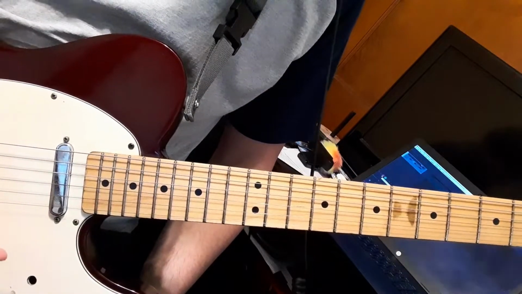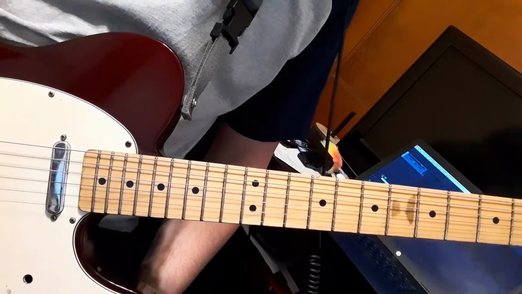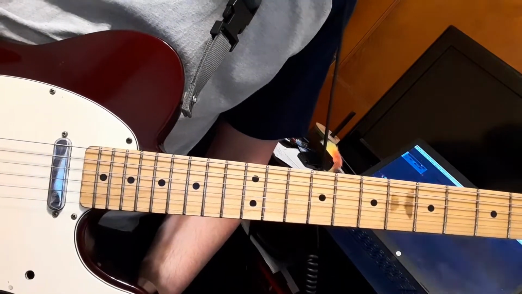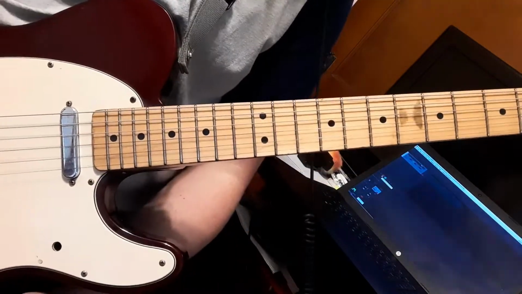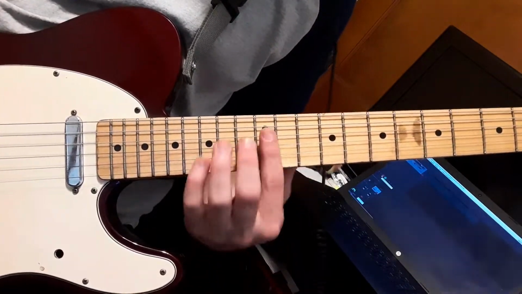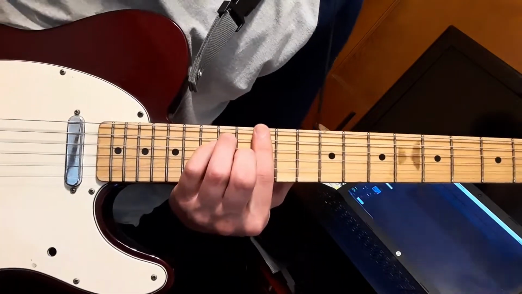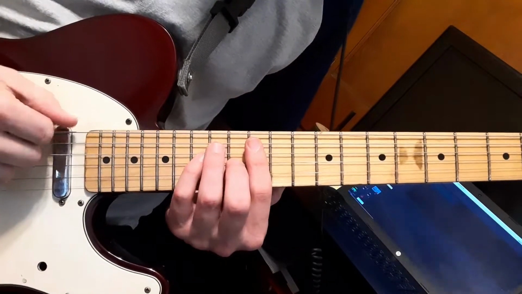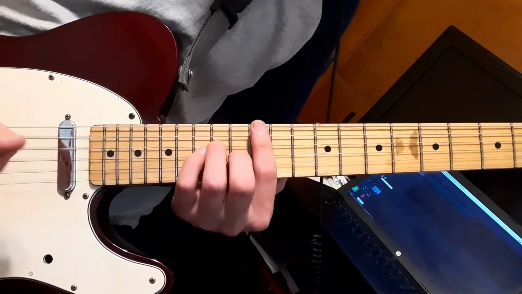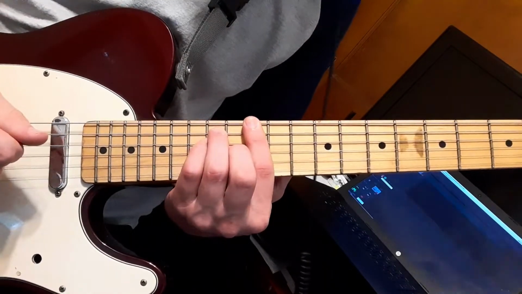One, I do have a fuzz pedal turned on right now just to help bring out overtones, because that is where the magic lies. Two, playing at the 12th fret. Like I said, I'm assuming a bass player is playing with us. So we're really building all the way down here, right? The bass player is one octave below us.